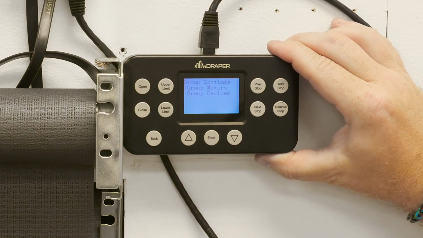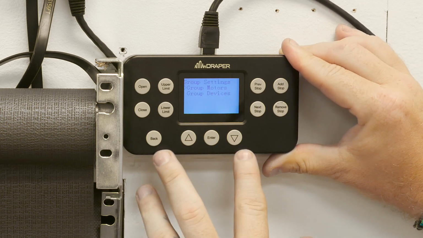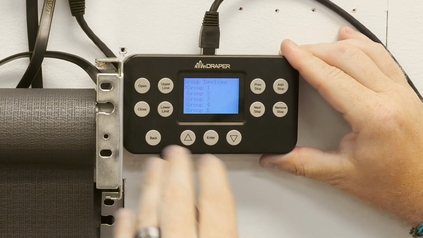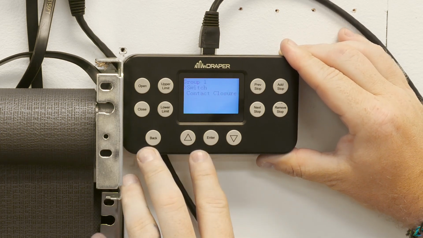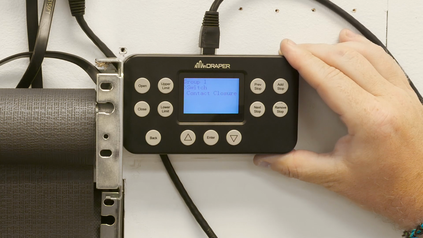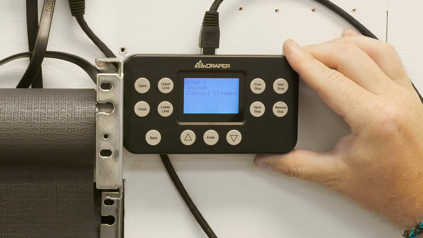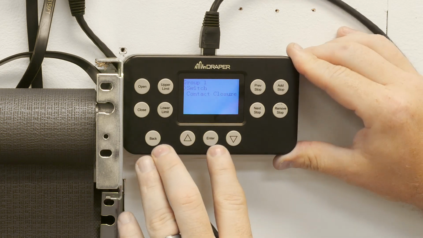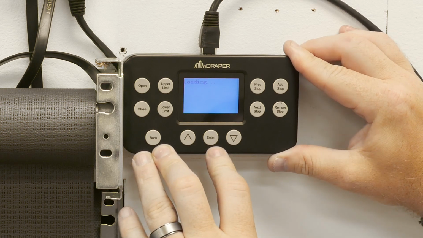Now, same principle applies but for your devices. So now I can go into group devices, hit enter, select my group. Again, I'm going to go to group 1. Now, any controls that are on the network are going to populate here. Again, I only have switches and contact closure interfaces plugged in, so that's all that's going to populate on my screen. I'm going to select the switch.